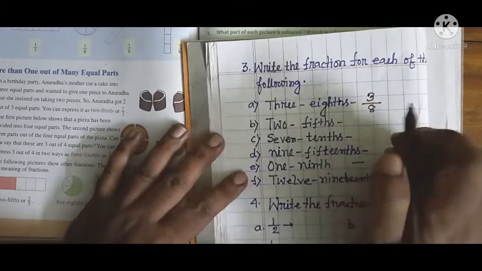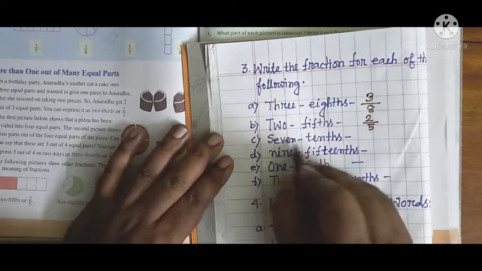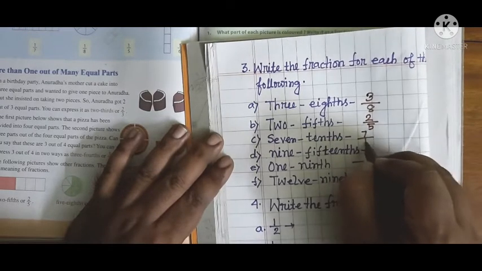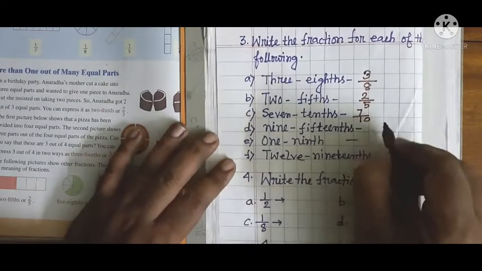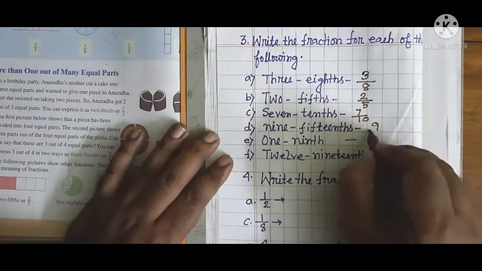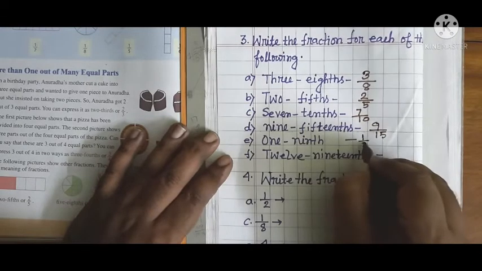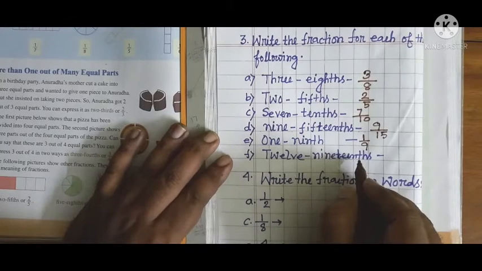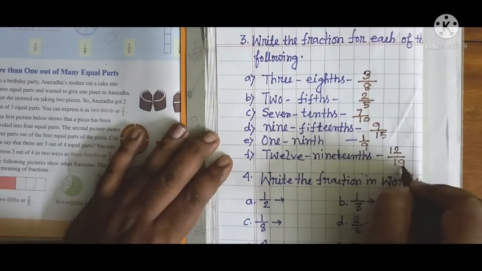Okay, next 2/5, 2 by 5. Next 7/10, 7 by 10. Next 9/15, 9 by 15. Next 1/9, 1 by 9. Next 12/19, 12 by 19.